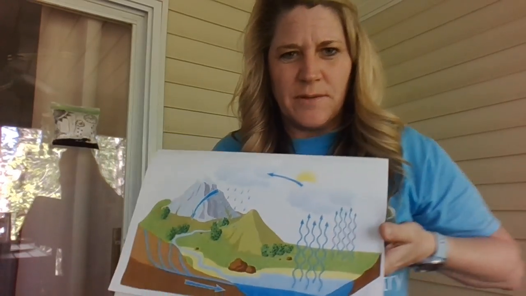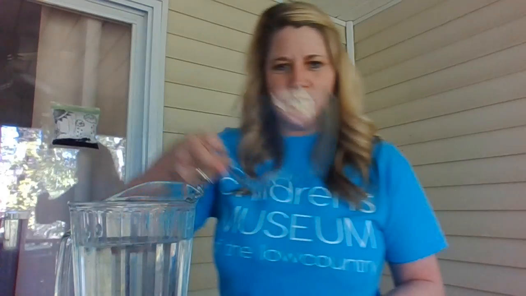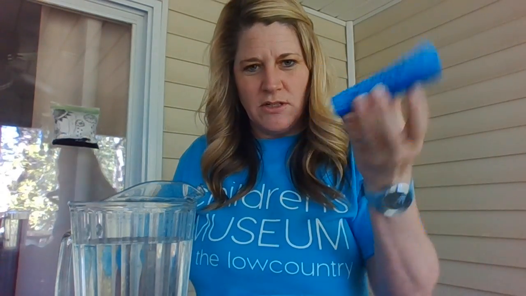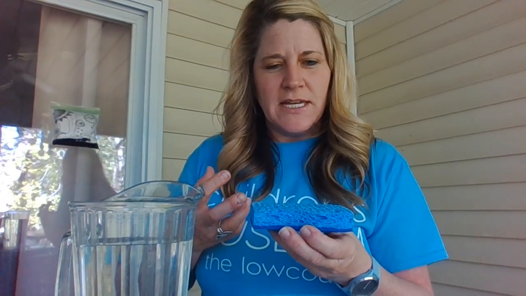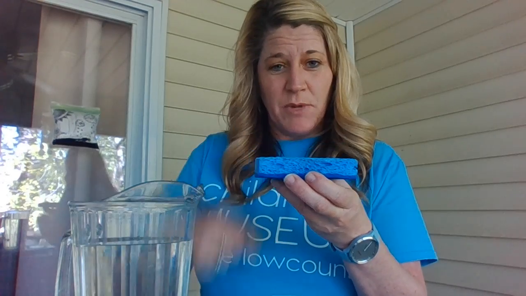Now I wanted to show you something to give you an idea what clouds are. I have some water here and just a bowl to catch my stuff. But have you ever seen one of these? Maybe somebody at home uses it to wash or to clean. It's a sponge. And the reason Miss Megan pulls out a sponge when we talk about the water cycle is because those white fluffy clouds, condensation, act a lot like this sponge.